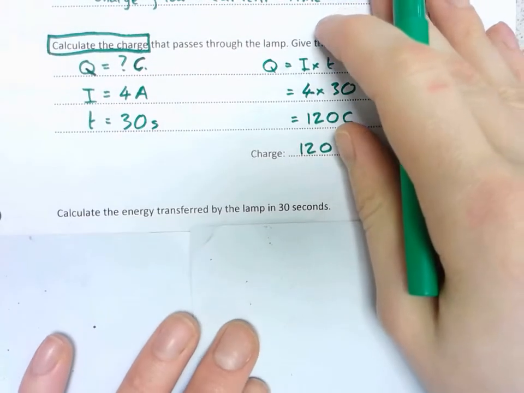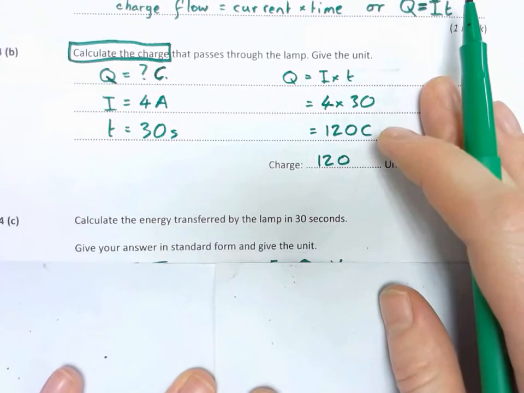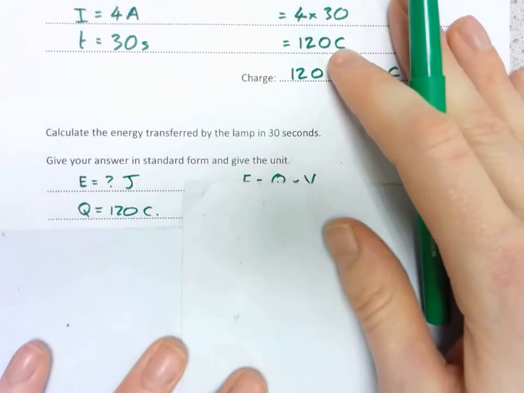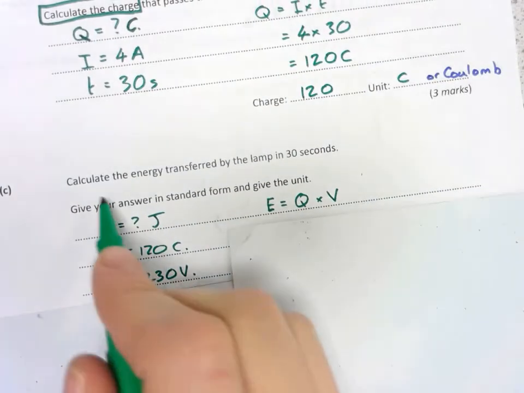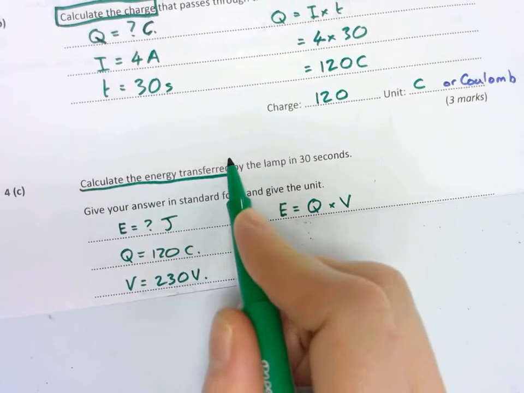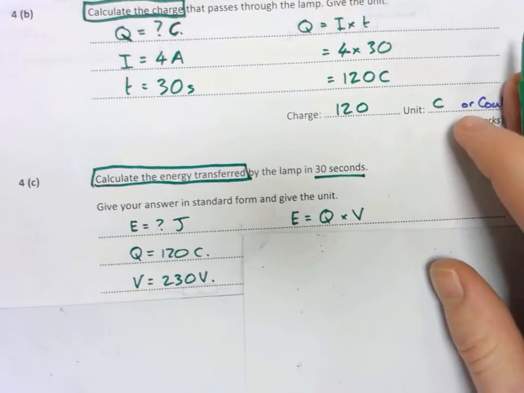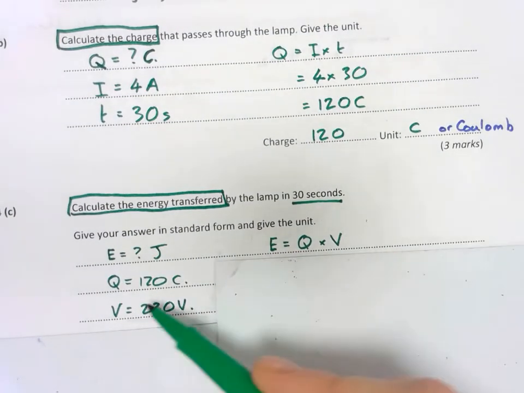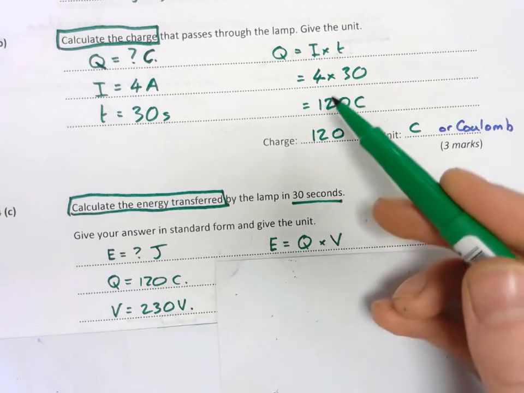The energy then transferred by the lamp, you need to use your equation E equals Q times V, where E is what you want to find out, Q is 120 coulombs, and V is 230 volts. You've just already worked out the Q from your previous question. The 30 seconds is the same.